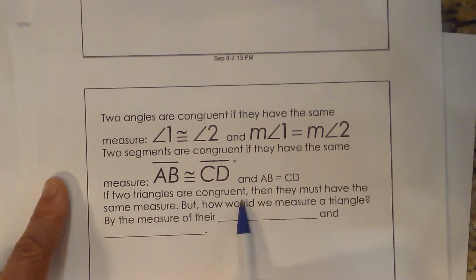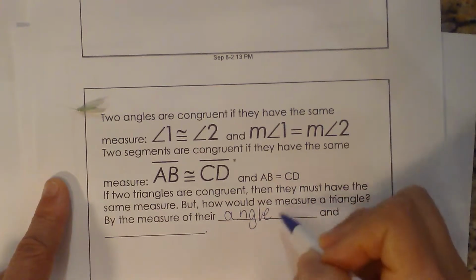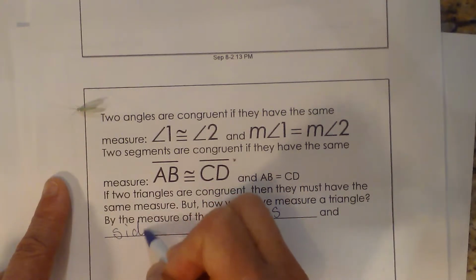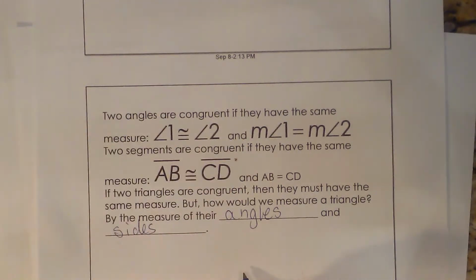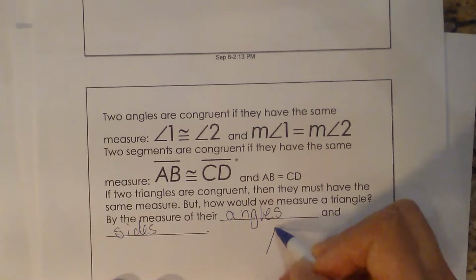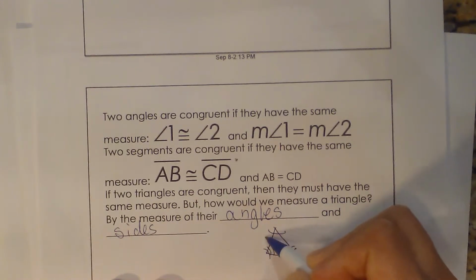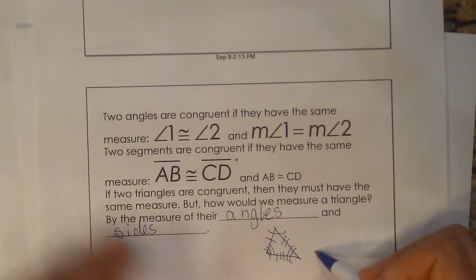If two triangles are congruent, then they must have the same measures. But how would we measure the triangle? By the measure of their angles. We must know that all three angles are congruent to each other, and by the sides. All three sides have to be congruent. So how many parts does a triangle have? A triangle has 6 parts. It's got 3 angles, and it's got 3 sides. So there's 6 parts we're working with.